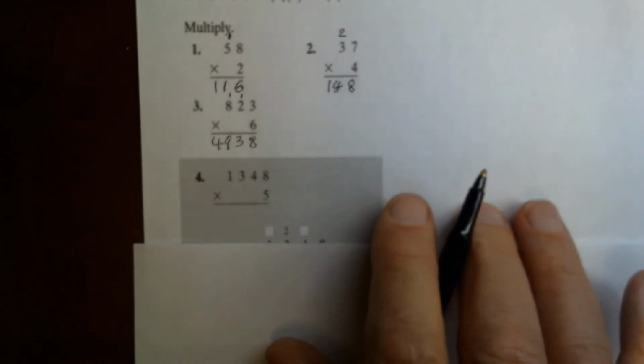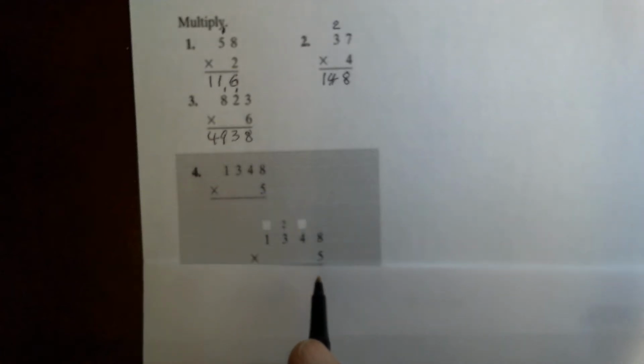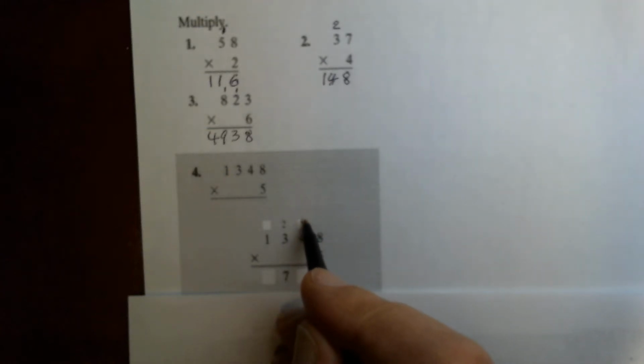And as a guided solution example, we multiply 1,348 by 5. So we multiply 8 times 5, that would be 40. So it's a 0 here, and then 4 extra tens. And 5 times 4 is 20, plus the extra 4 would be 24 tens, or 2 hundreds up here. And 5 times the hundreds would be 15, plus 2 is 17, an extra 1,000. And then 5 times 1 is 5 thousands, plus 1,000 would be 6,740.